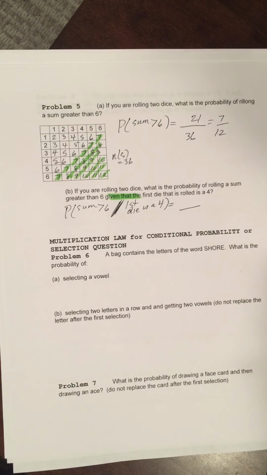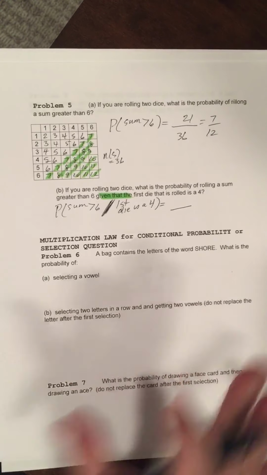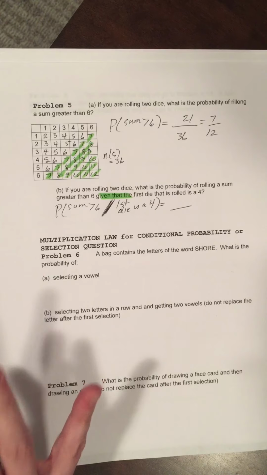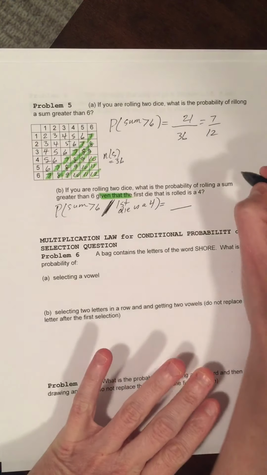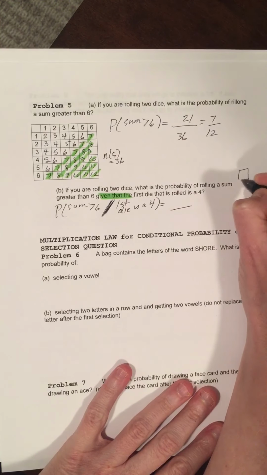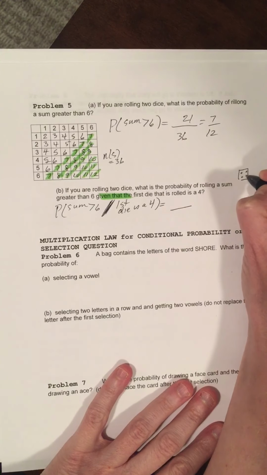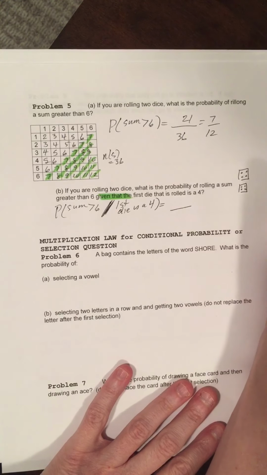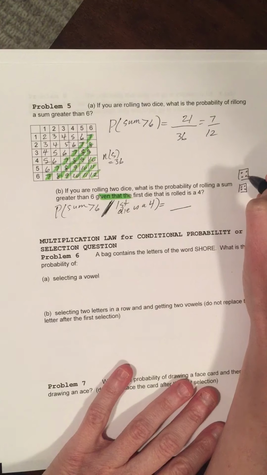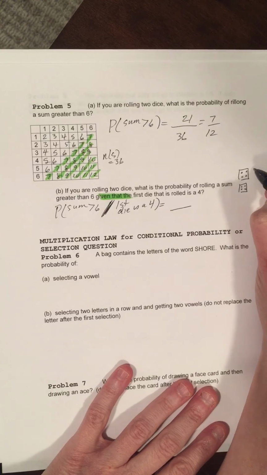Now, let's talk about what they mean by the first dice is a 4. Let's say that I have a dice and you have a dice, and we're about to throw them on the table. Mine actually drops out of my hand and it hits the table first. And it ends up a 4. So the first dice to hit the table is a 4.